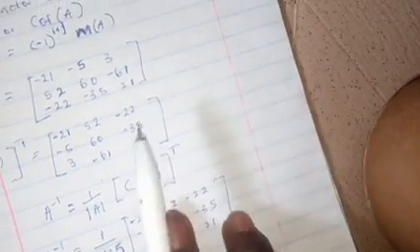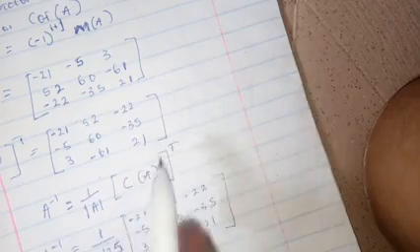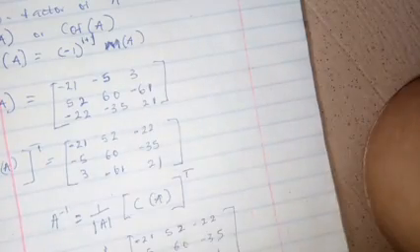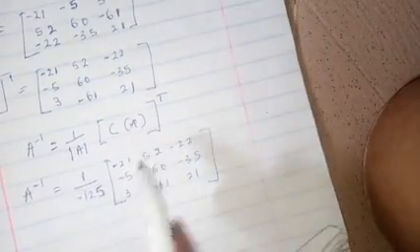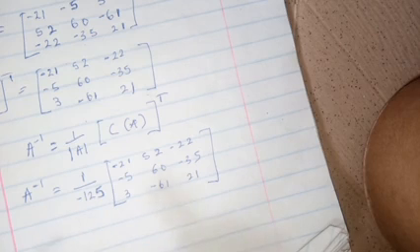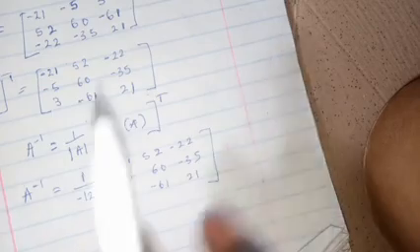So in the next video, we'll be taking care of the short method. With the short method, in 5 minutes, we are done getting the inverse of a 3 by 3 matrix. That one is very simple and very straightforward. You just have to follow.